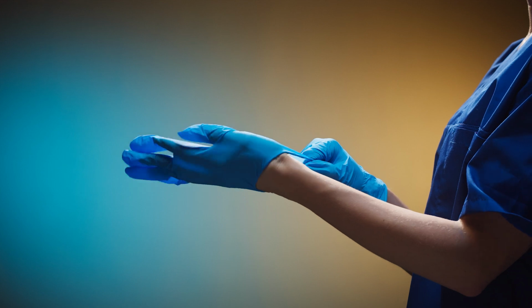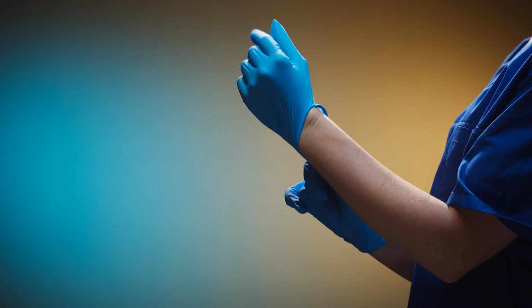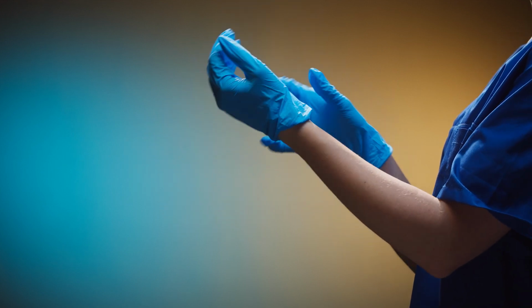In the context of first aid, using disposable gloves is critical to prevent cross-infection. After handling an incident, gloves and any other contaminated materials must be disposed of as clinical waste, with all bodily fluids cleaned up safely.